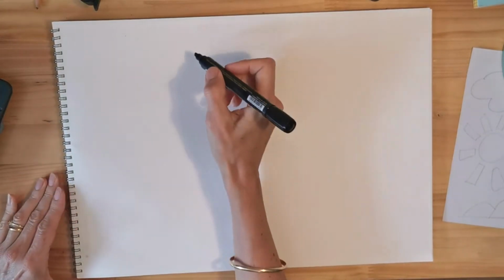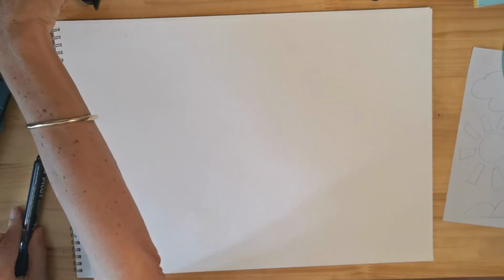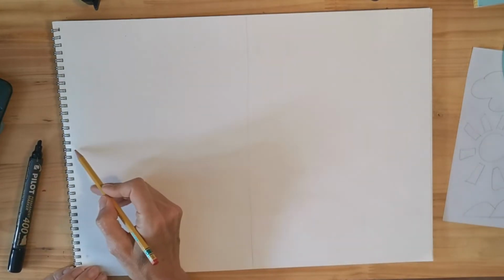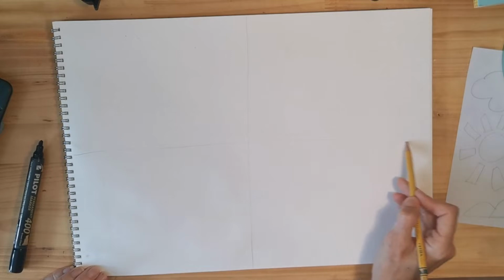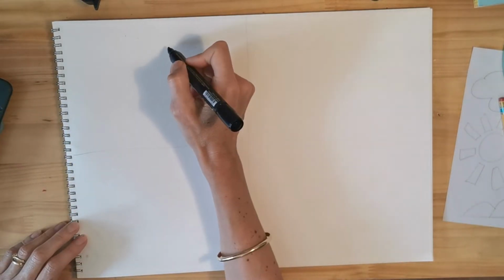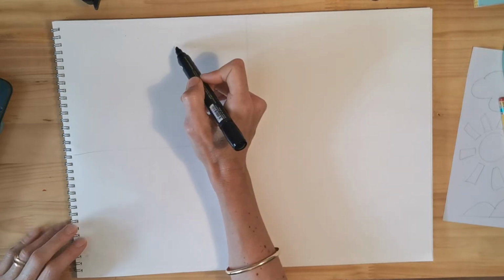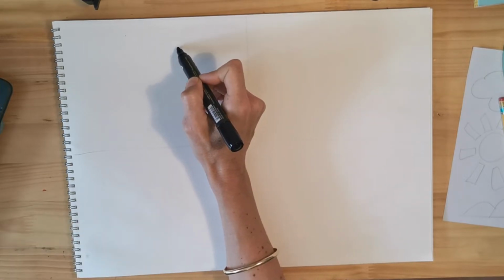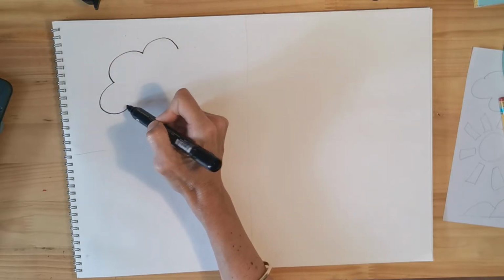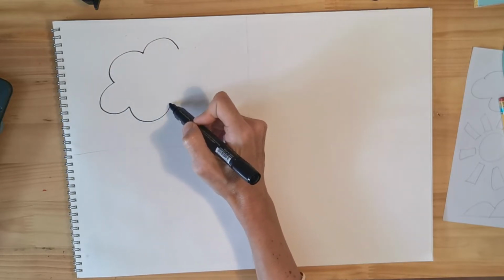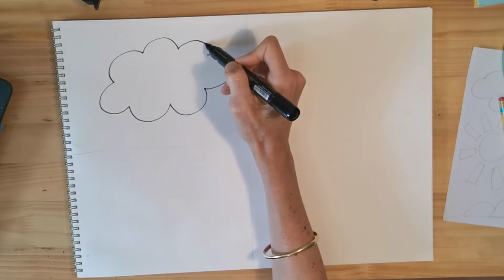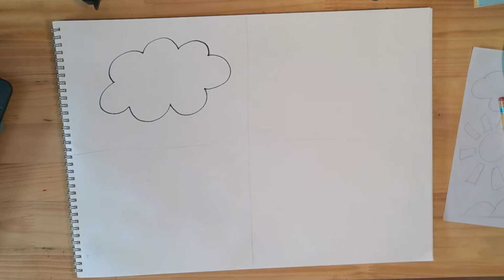So the first thing we're going to draw is a cloud, and it might be easier to get a pencil and just separate your paper into 4 areas. 1, 2, 3, 4. You don't have to do that, but I'm going to do that to make it simpler for me. So the first thing we're going to draw is a cloud, and this is made up of a few curvy lines. So we go 1, 2. So we're just drawing a curvy line, curvy line, curvy line, a curvy line, and then we're going to join those 2 together. There's a simple cloud.